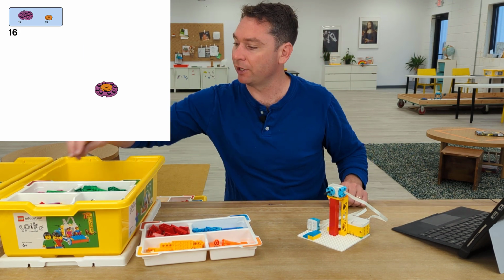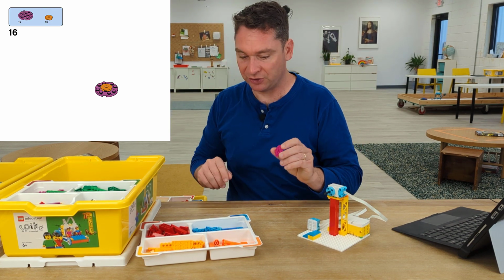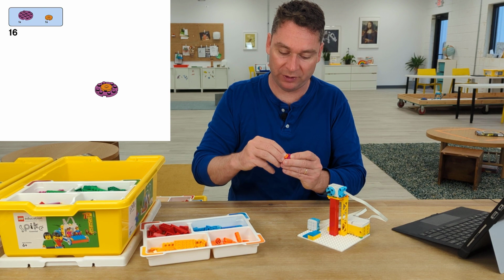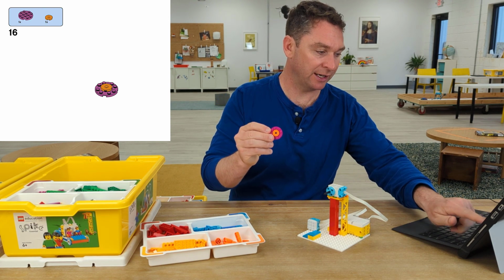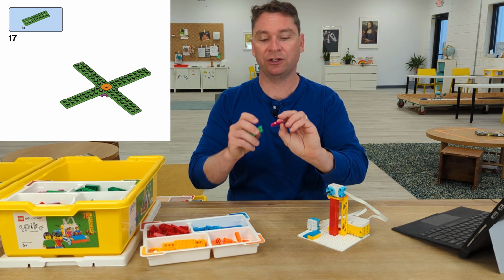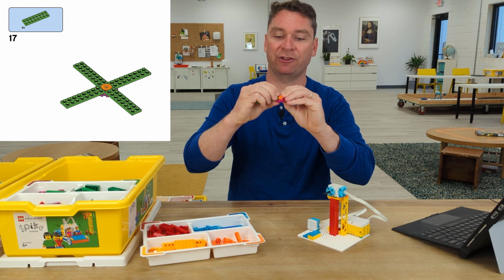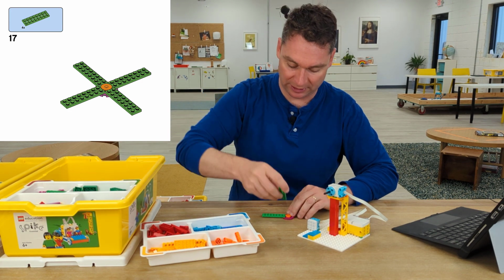And next we're going to start working on our Ferris wheel. So we'll take a purple circle piece, and then we'll attach an orange circle into the middle of it, just like that. Now we'll need 4 of these green pieces, and you'll see that there's 2 bumps right next to each other. That's where these green pieces will attach to.